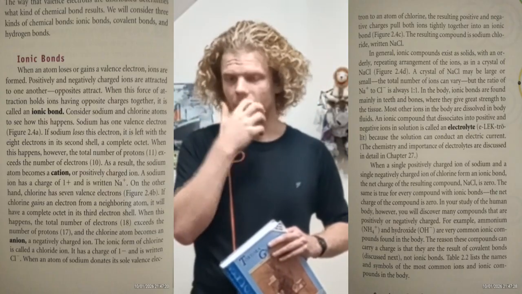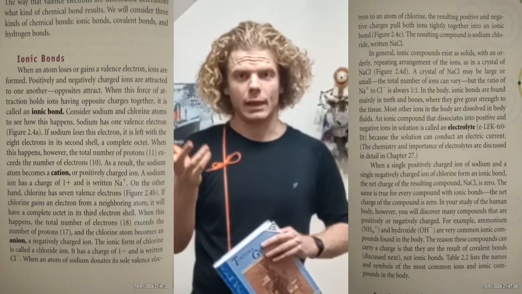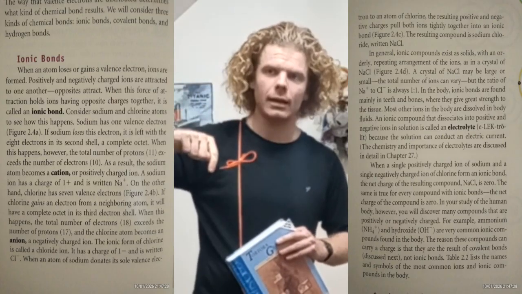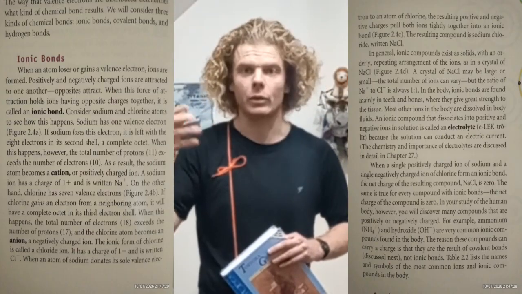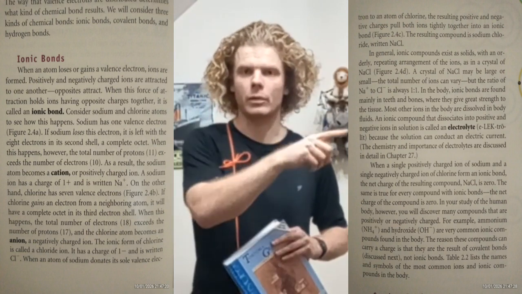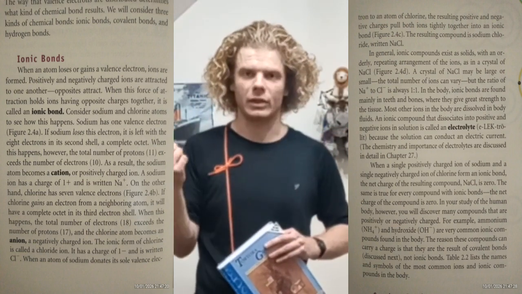Another example would be chlorine. Chlorine has 17 electrons, and chlorine could gain an electron, making 18, and it has one electron too many, so it has too much minus. It is now -1, and now an anion. Cation is positive, and anion is negative.